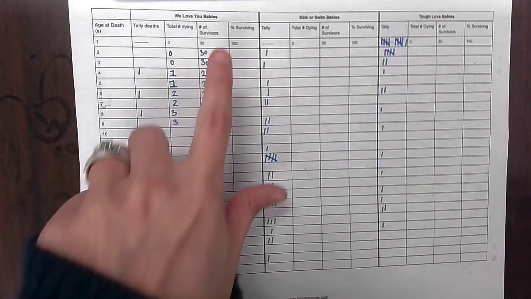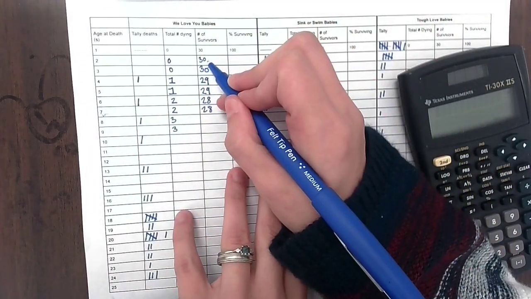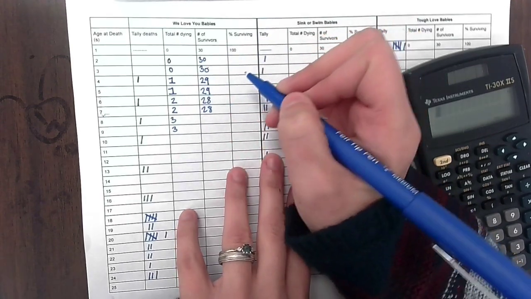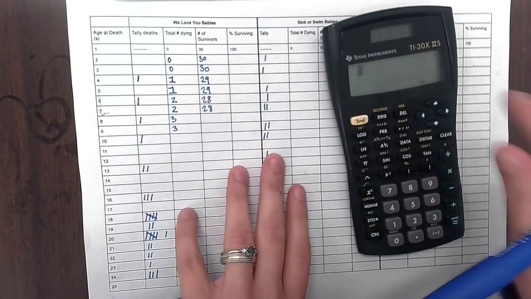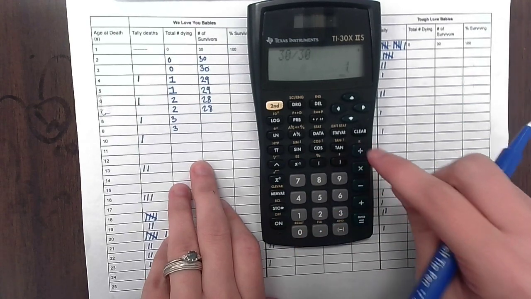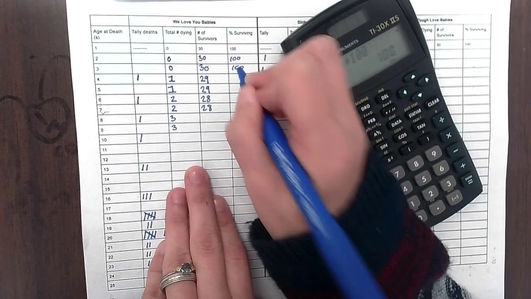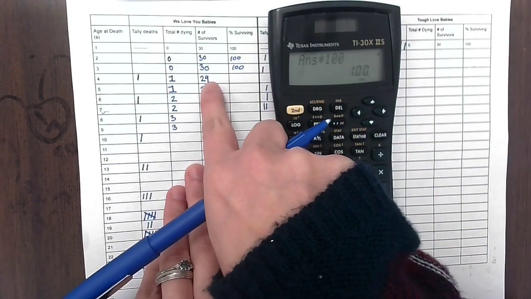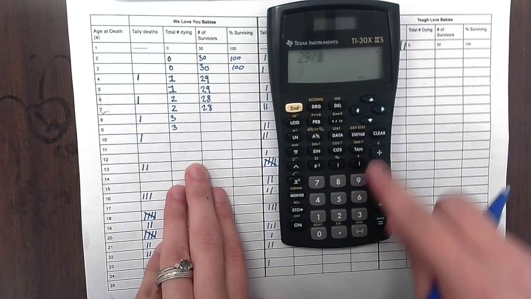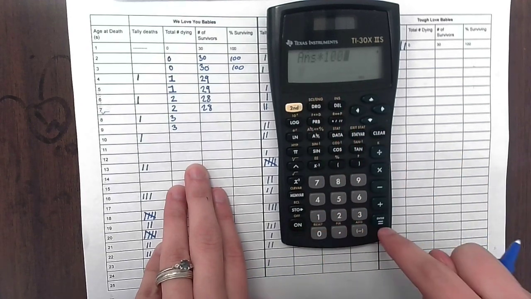The percent is going to be number of survivors divided by 30 times 100. So 30 divided by 30 times 100, of course, is 100. So these are going to be 100%. 29 divided by 30 is that number times 100.